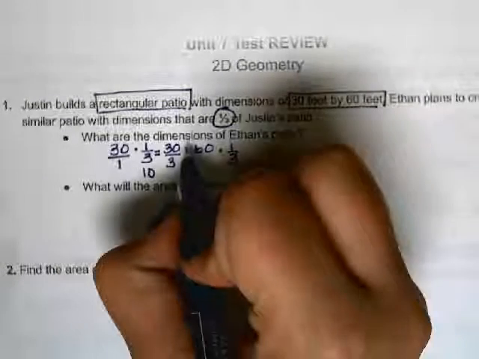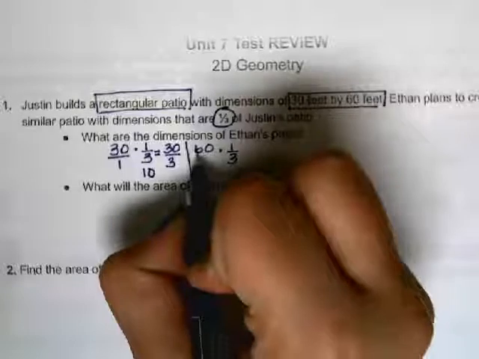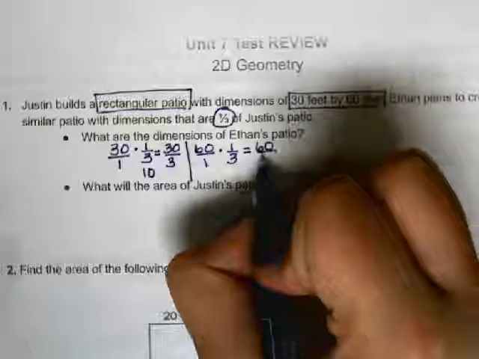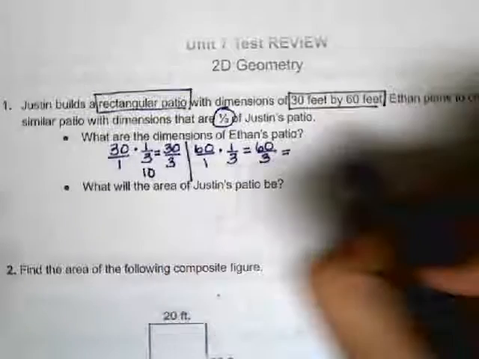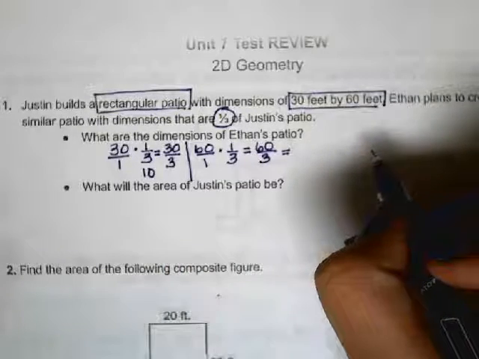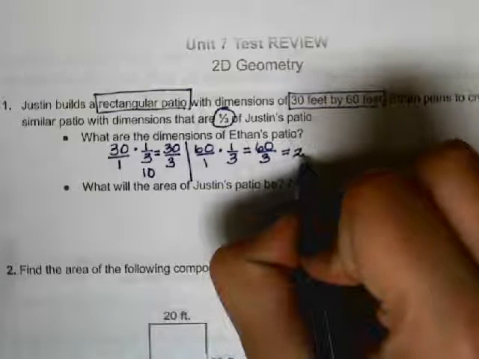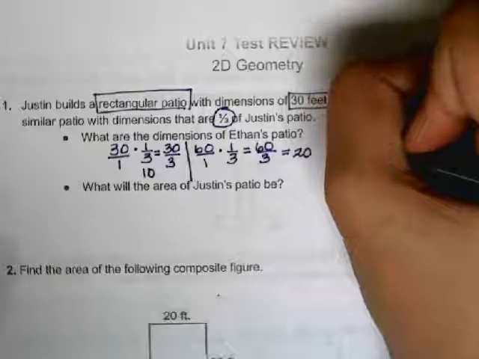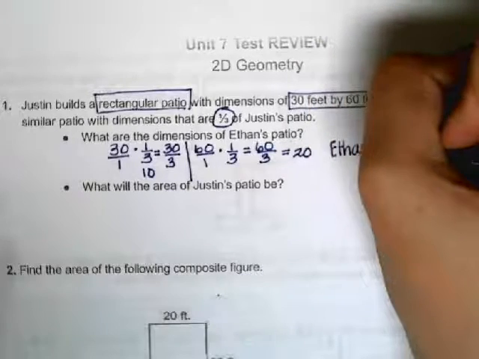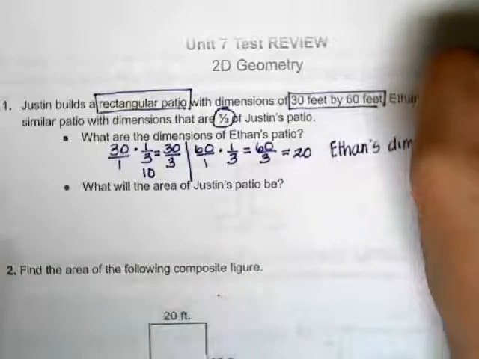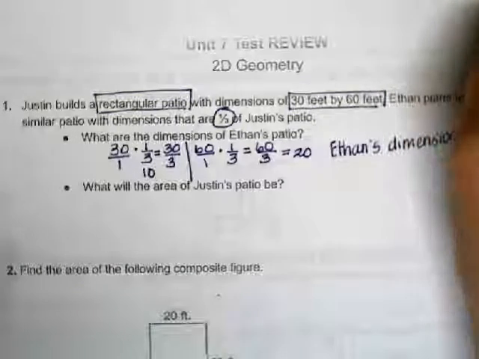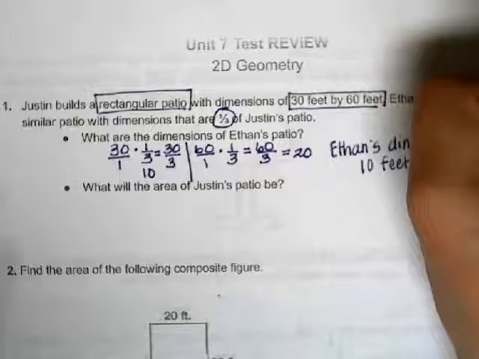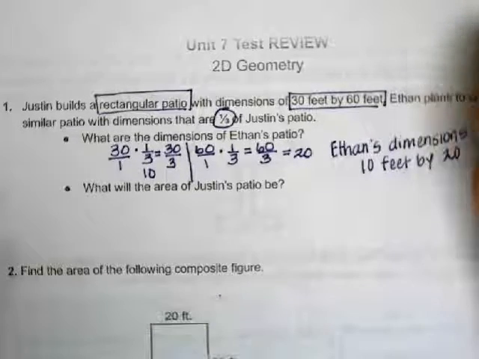And then do the same thing for the other. 60 times 1 is 60. 1 times 3 is 3. Simplify. 60 divided by 3 is 20. So that means Ethan's dimensions are 10 feet by 20 feet.